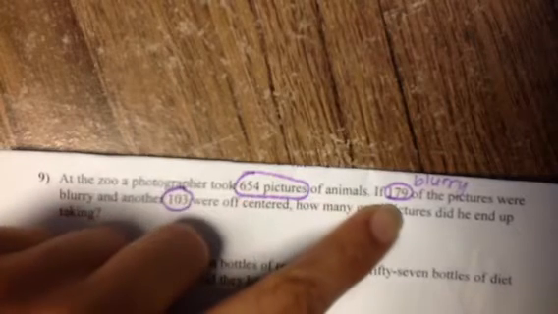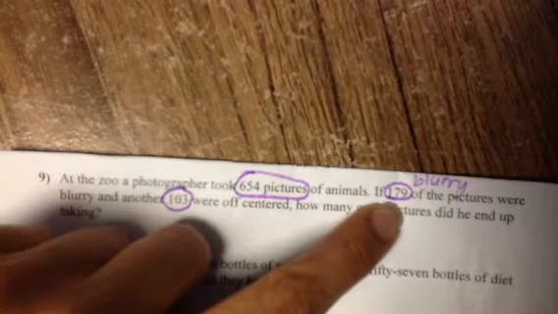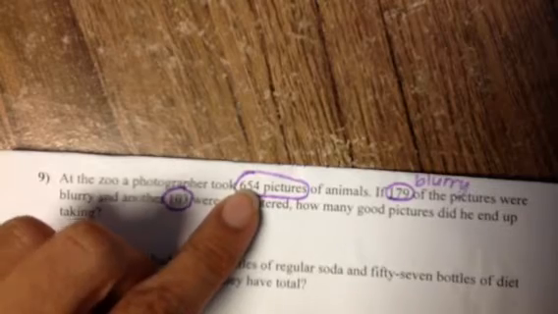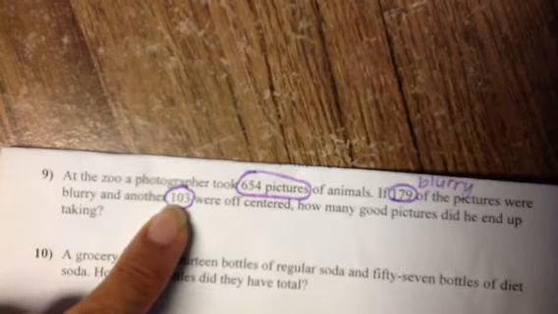Now, if 179 is blurry, do we add, subtract, multiply, or divide? We have to subtract that from 654. Okay, so we're going to subtract that. And then if 103 are not good either, what do we do? Add, subtract, multiply, or divide? Subtract. Okay, so we're going to do it one by one.